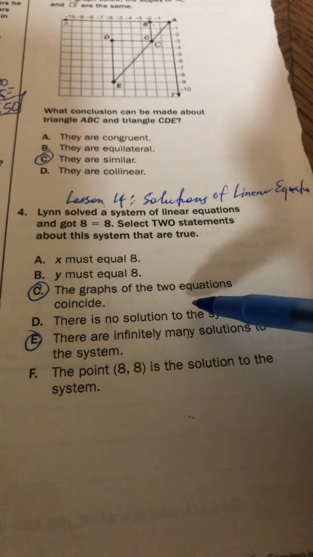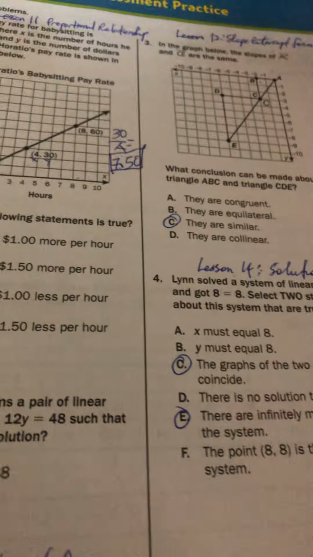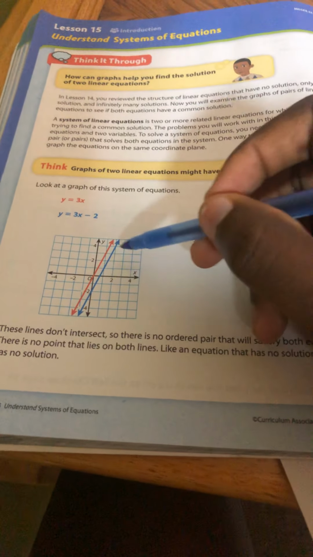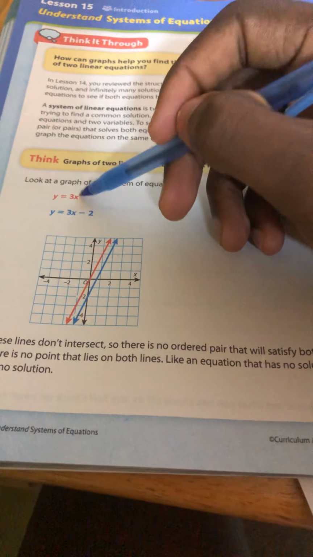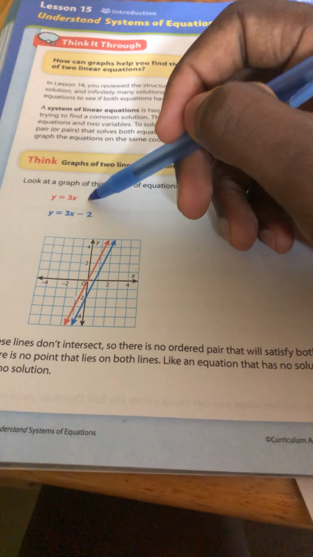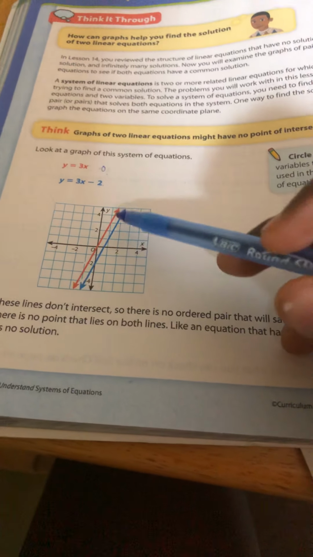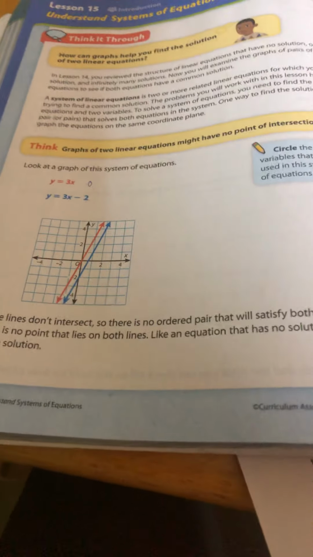And C says the graph of the 2 equations coincide. So let me show you how the graphs look when you have a system of equations. Okay, remember there's one solution, no solution, infinite many solutions. This is a no solution. Remember we said no solution was same slope, different y-intercept. We know that the y-intercept here is 0. So 0 and negative 2 are different. Whenever you have a no solution, you're going to get 2 parallel lines that do not intersect at all. These 2 lines are never going to touch.